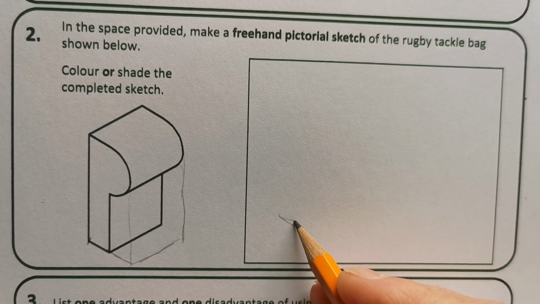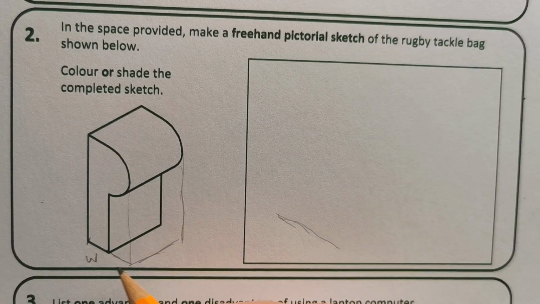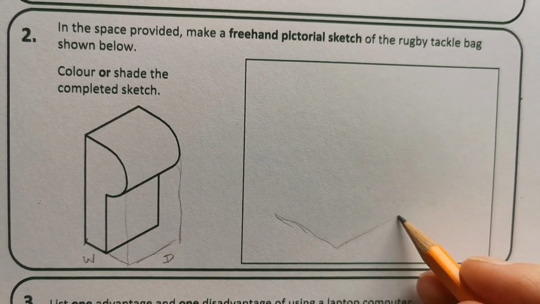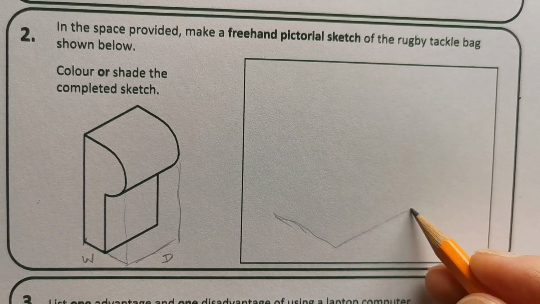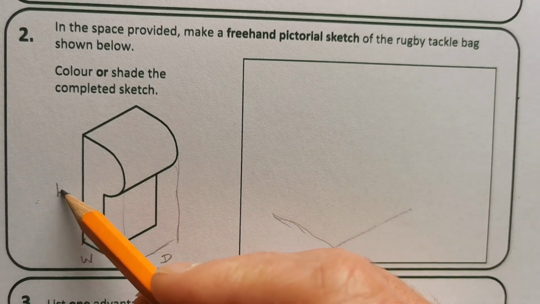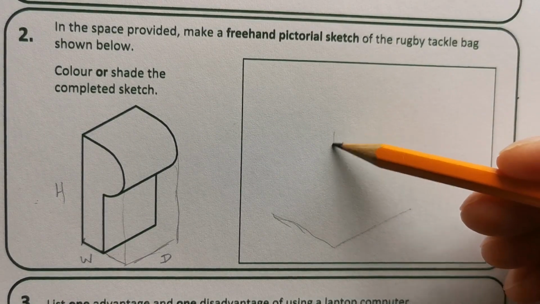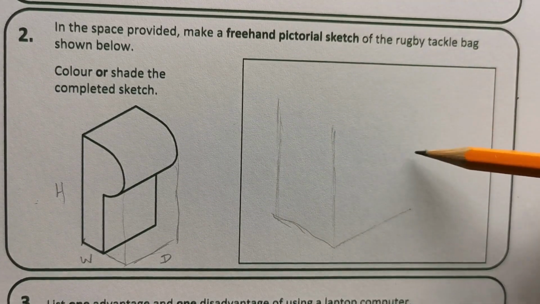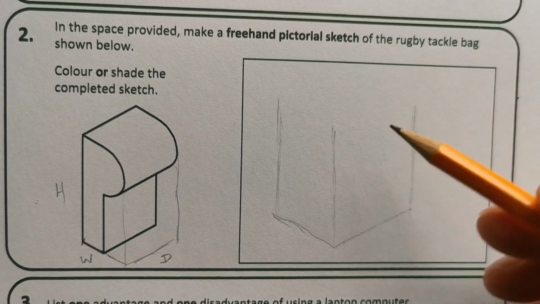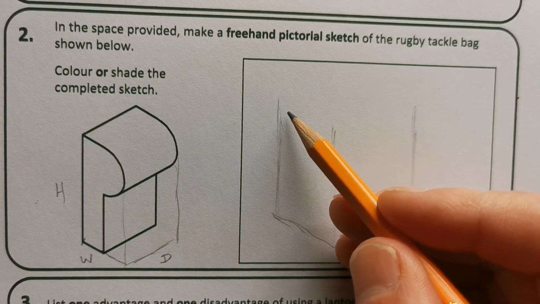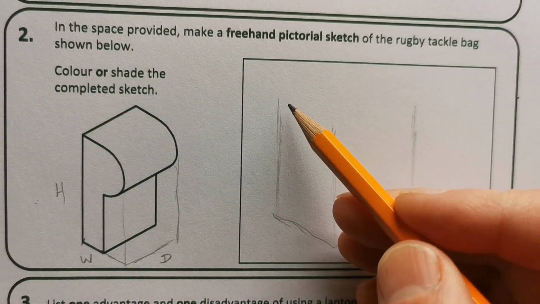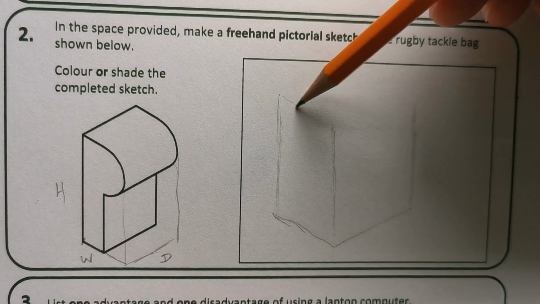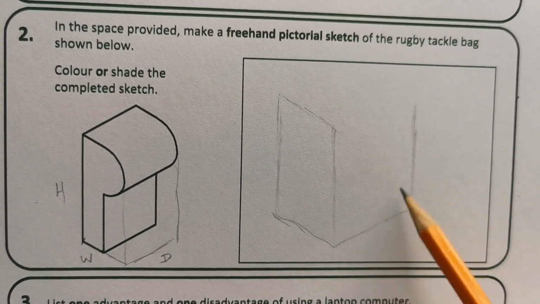Alright, so this is going to be our width, this is going to be our depth, and our height is going to be here. And the height is just a bit longer than the other two. So that's going to be our crate. So I'll just box that in.